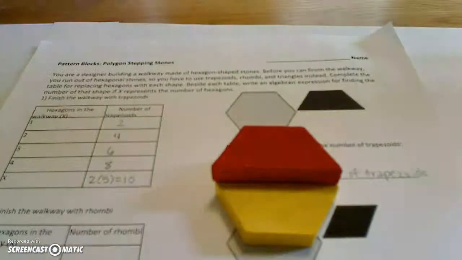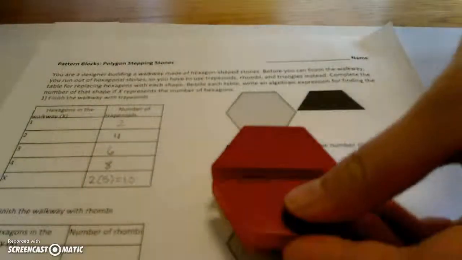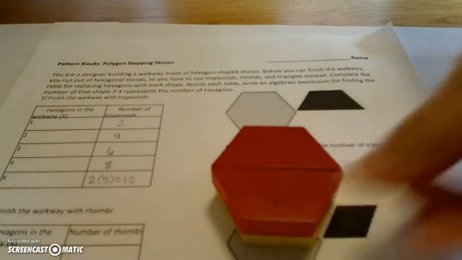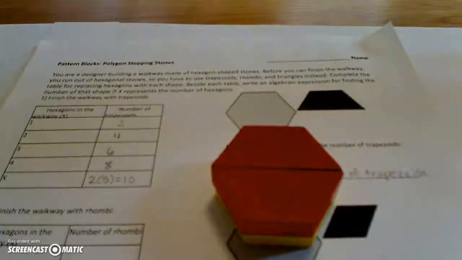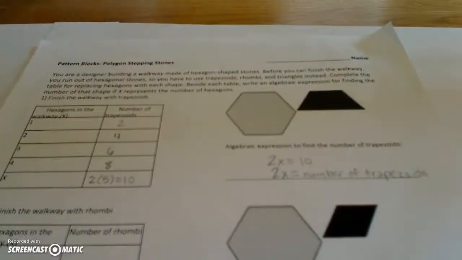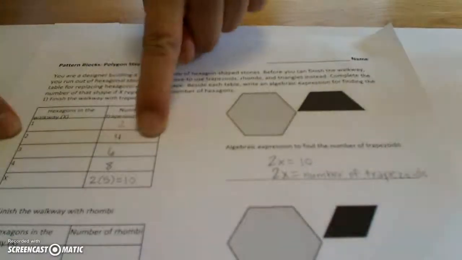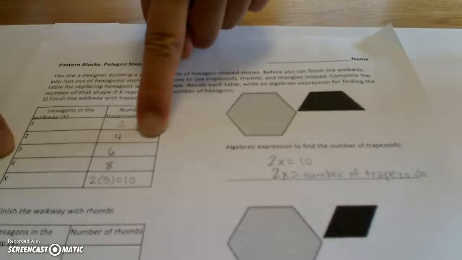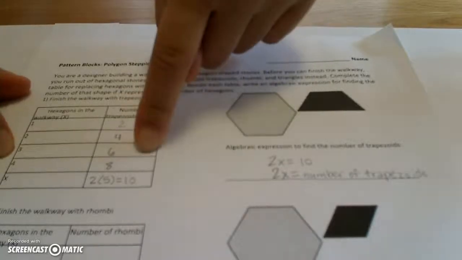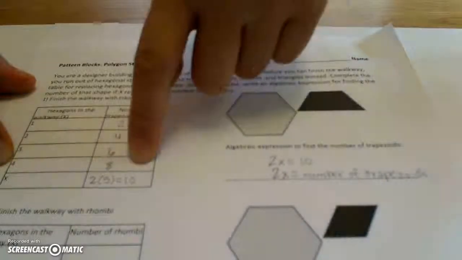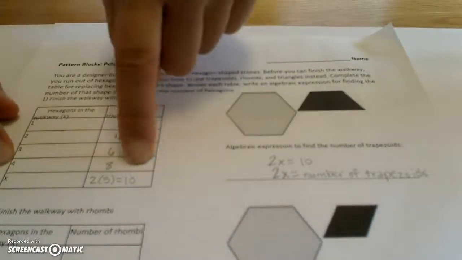And so you can see here that it takes 2 trapezoids to create 1 hexagon. So then the number of trapezoids would be 2. And then for 2 hexagons, it would take 4 trapezoids. And so for 3 hexagons, it would take 6 trapezoids. So each time you're adding 2. And so 4 hexagons, it would take 8 trapezoids.